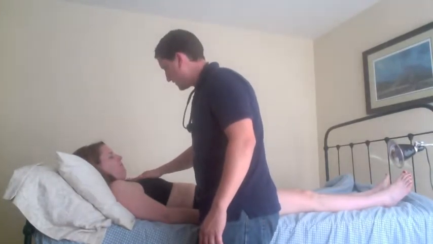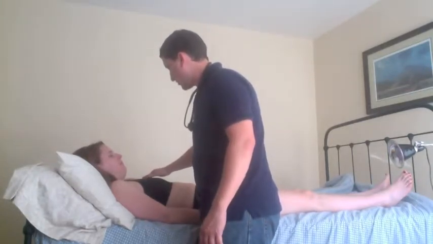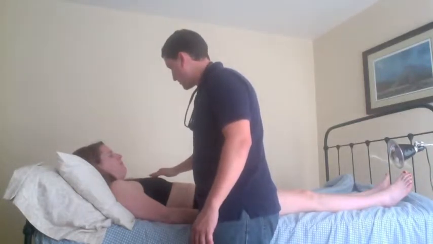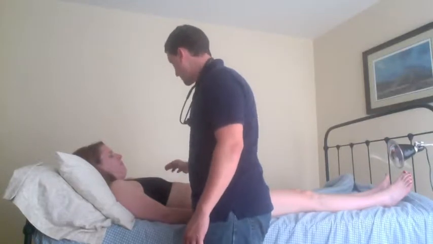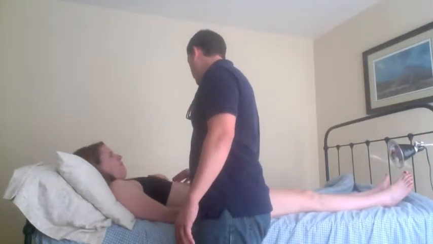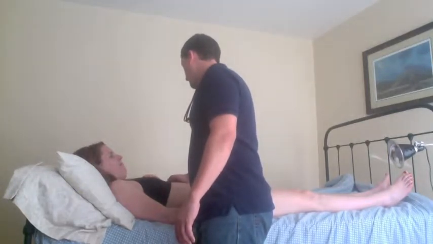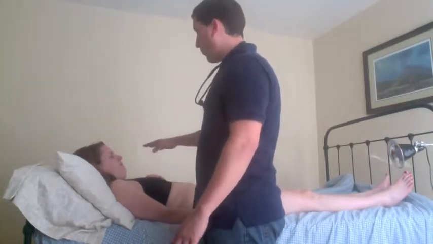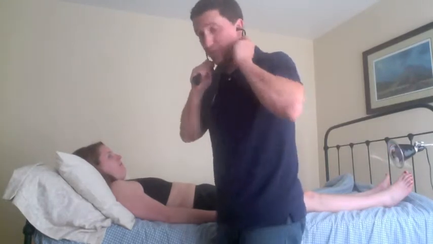So I'm checking the aortic area, the pulmonic area, Erb's point, tricuspid area. And could you lift your breast up for me? And then I'm going to check the mitral area. And I don't feel any thrills. So while the patient's lying down, I'm also going to auscultate heart sounds again in the same areas.